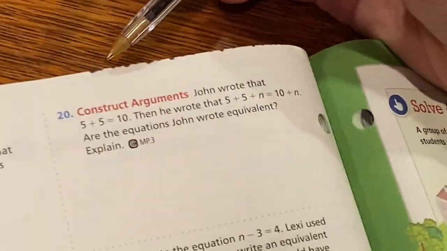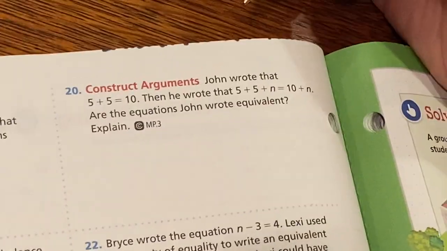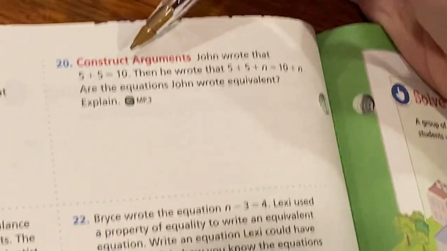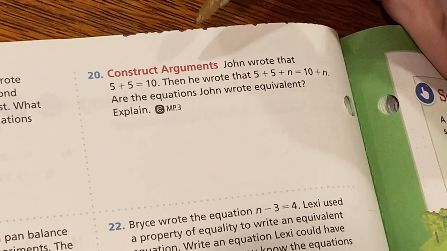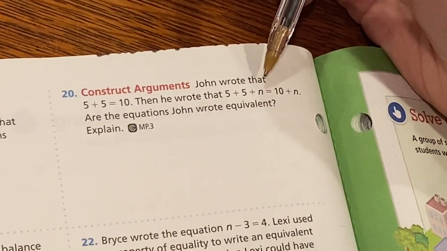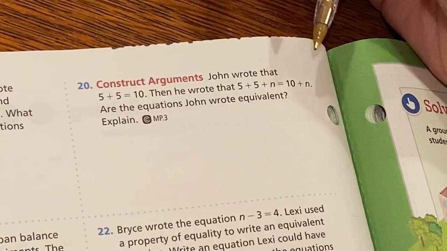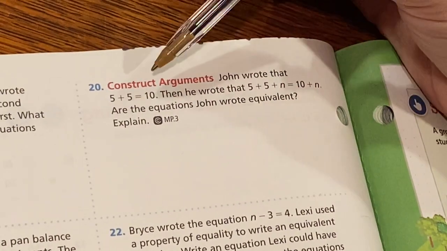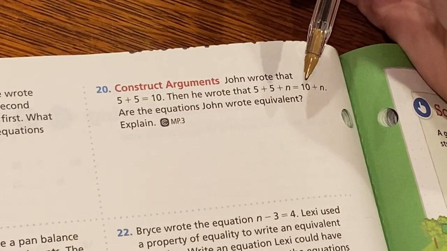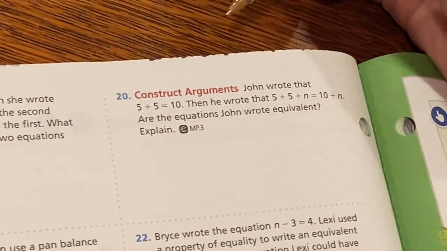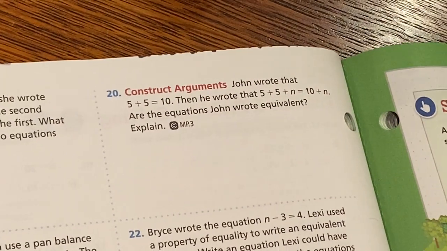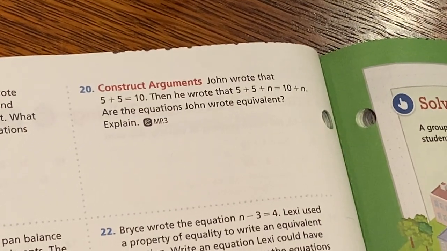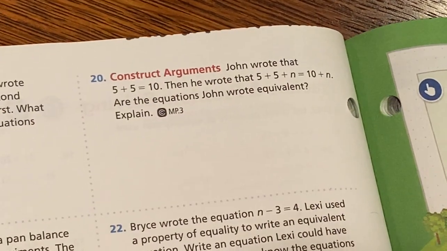Number 20, construct arguments. John wrote that 5 plus 5 equals 10. Nice work, John. Then he wrote that 5 plus 5 plus n equals 10 plus n. Are those equations equivalent? So look at the two. Are they equivalent? Think about what we've learned about how to keep equations equivalent to each other.